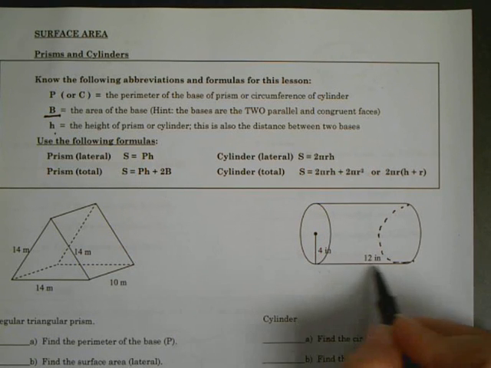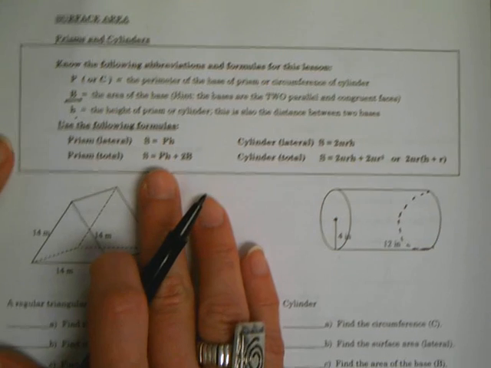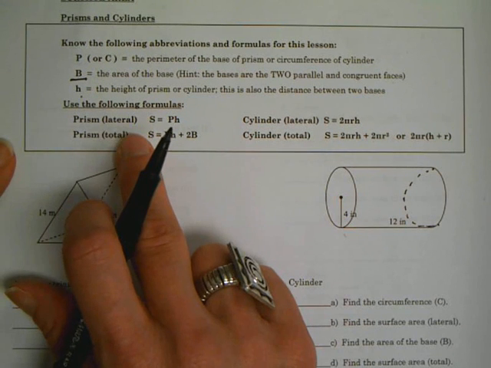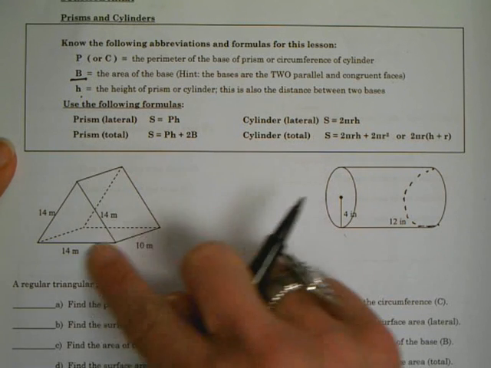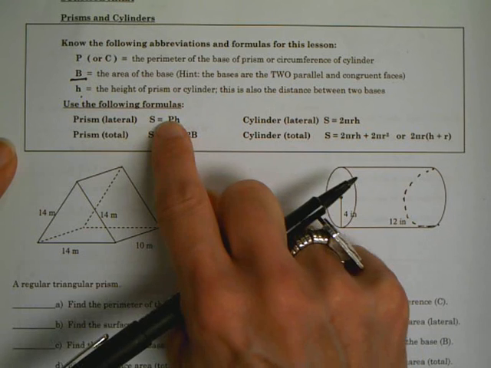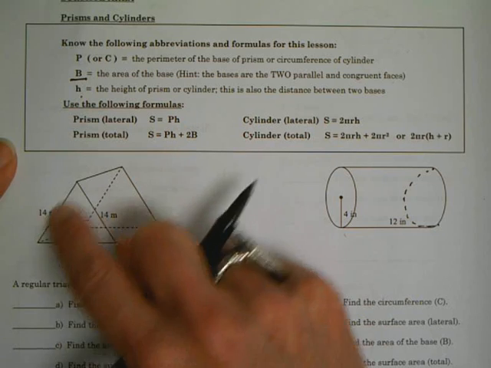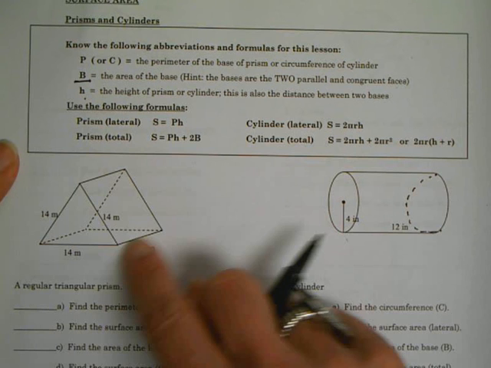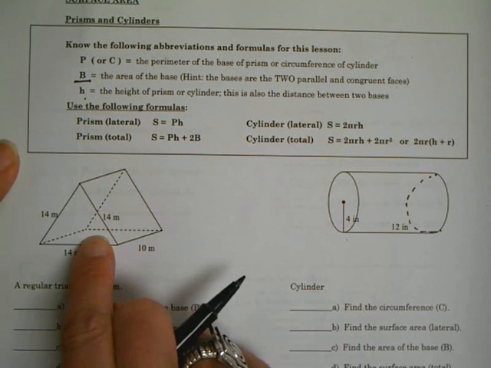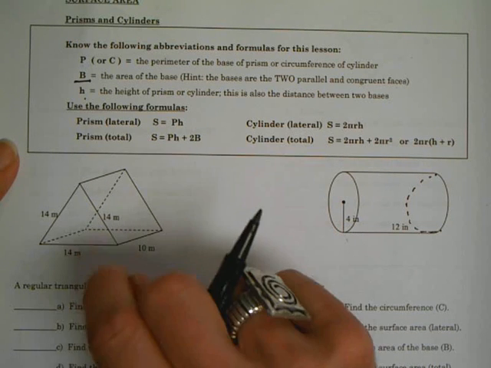So these are the formulas you're going to use. For a prism, if you're going to find the lateral surface area, and keep in mind lateral means everything except the bases, you're going to take perimeter times the height, because your perimeter is each one of these sides, and the height is the other side to each of those rectangles. So you've got a 14 by 10 here, a 14 by 10 here, and a 14 by 10 here. You can find each one individually, or just plug the numbers into the formula and it's a little bit quicker. Then your total surface area is your lateral surface area plus your two bases. So that means plus the area of both triangles.